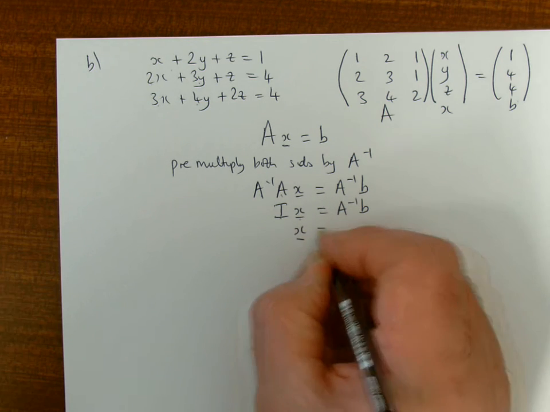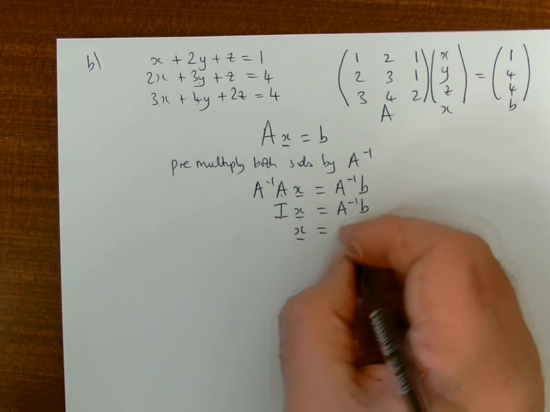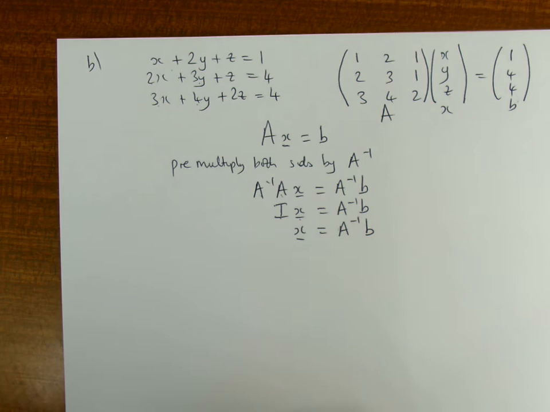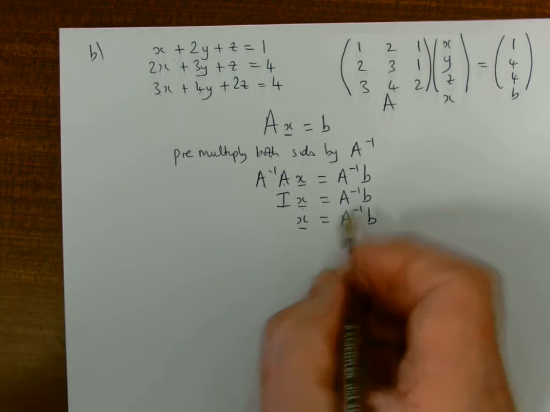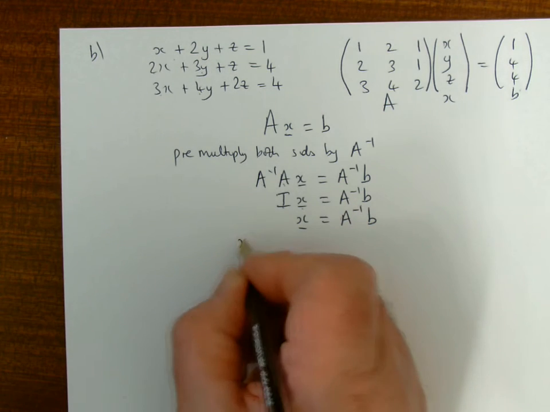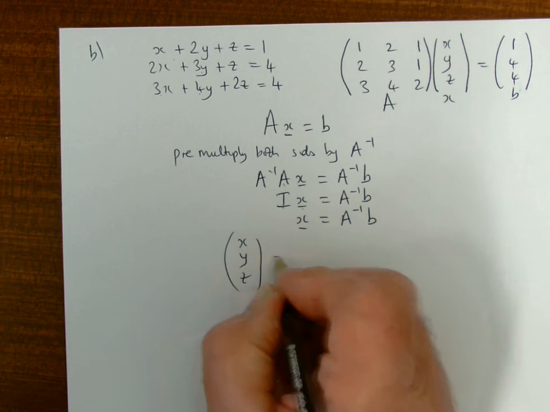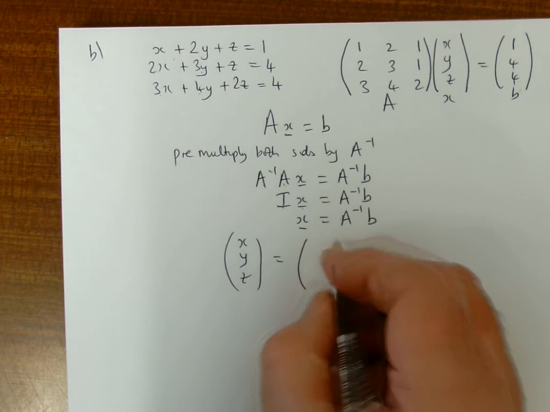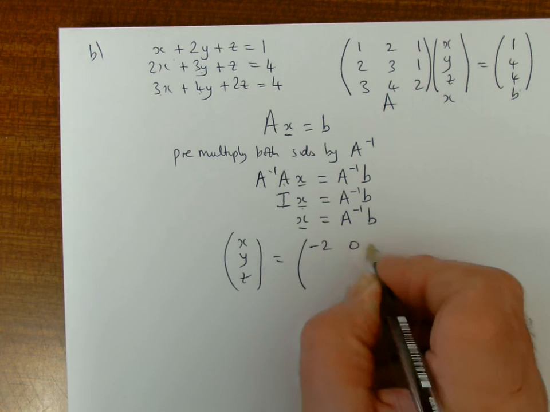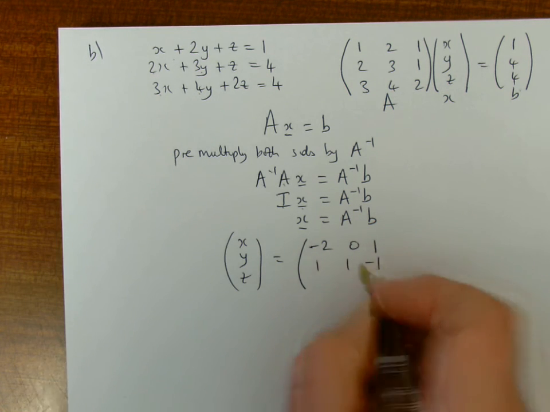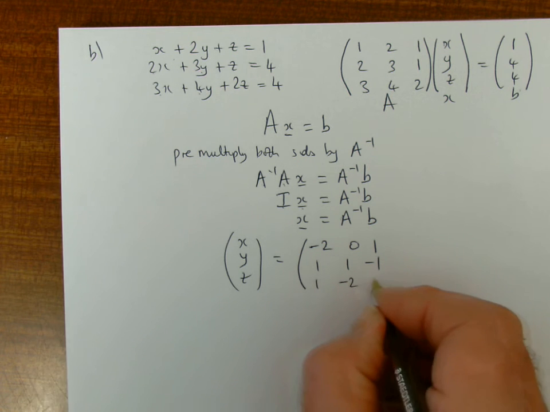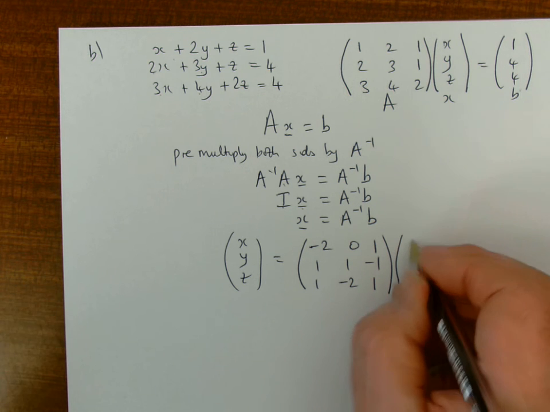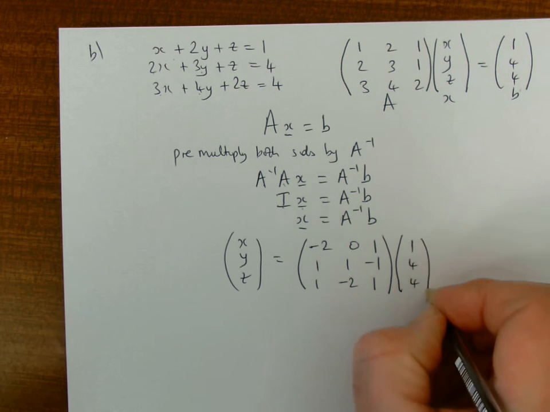So the x, y, z column vector equals A to the minus 1 times B. So x, y, z equals A to the minus 1, which we found in part A, that matrix minus 2, 0, 1, 1, 1, minus 1, 1, minus 2, 1, and I operate that on matrix B, which is 1, 4, 4.